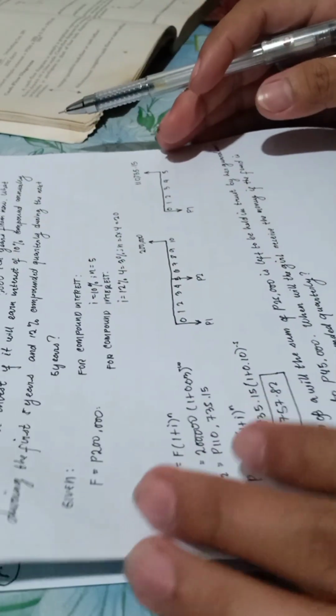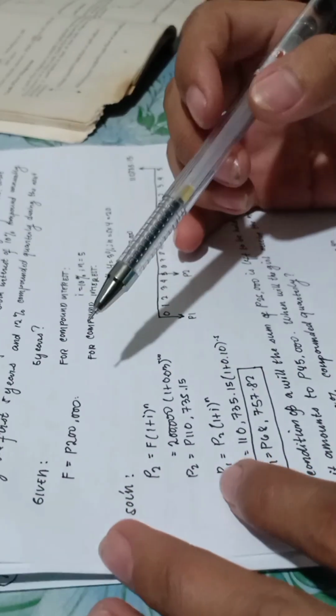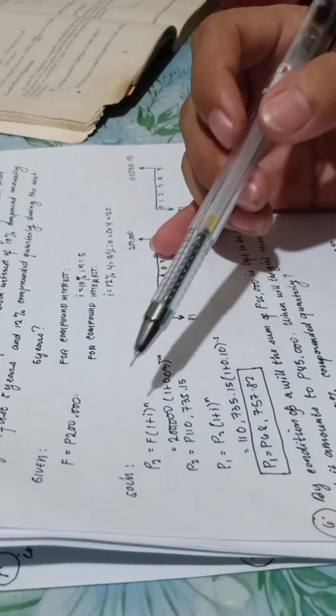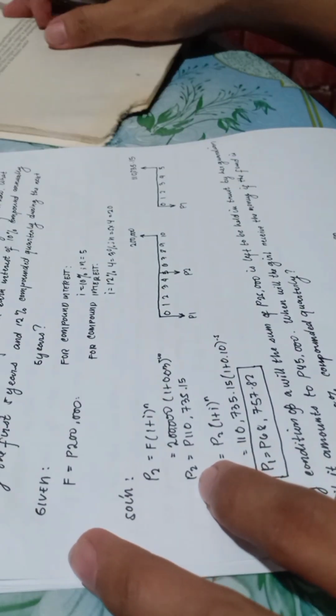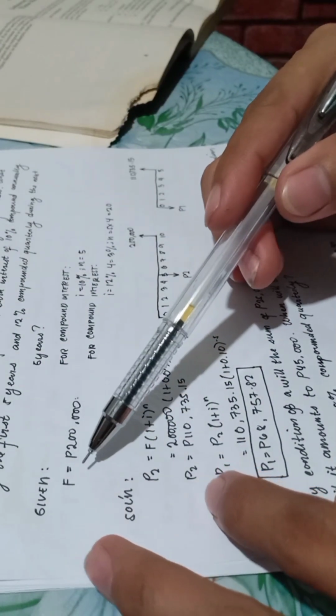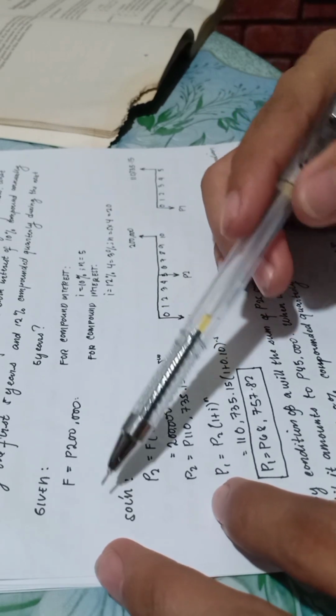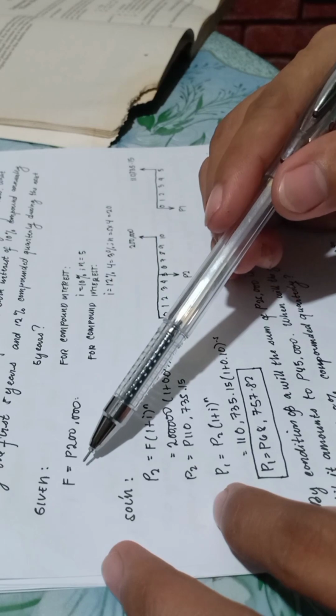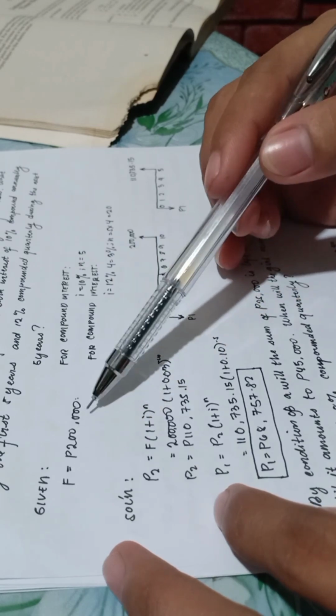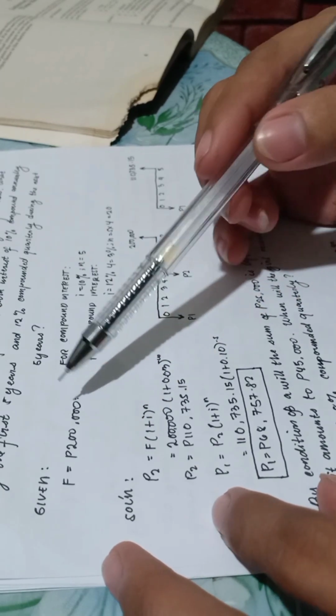So now we have to state the given problem. F, our accumulated amount or future worth, is equal to 200,000 pesos.